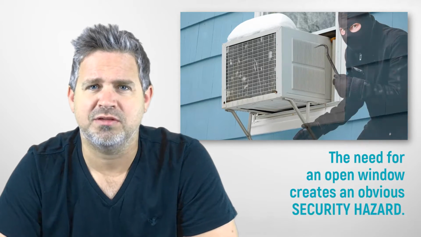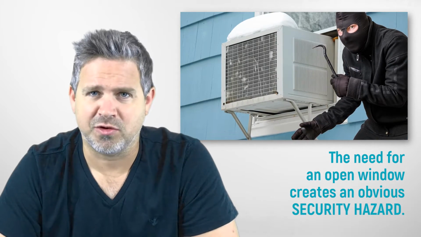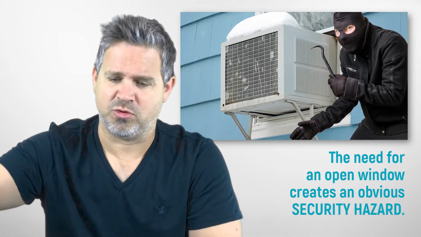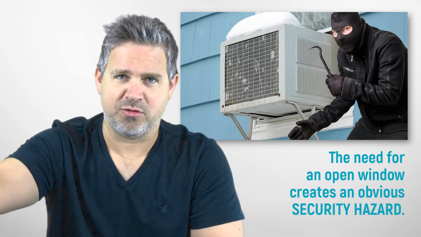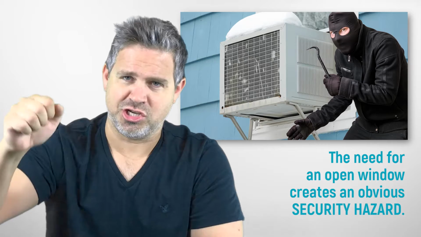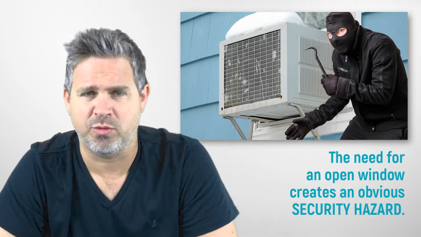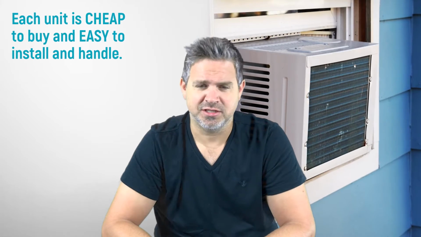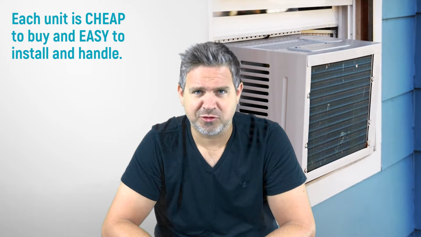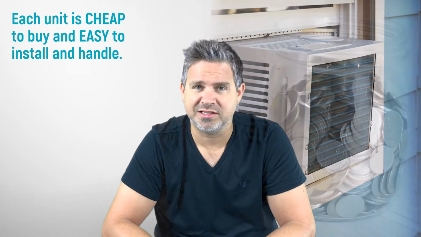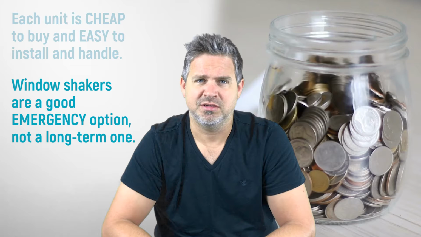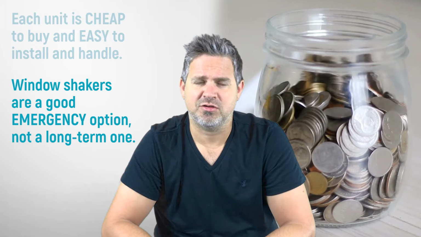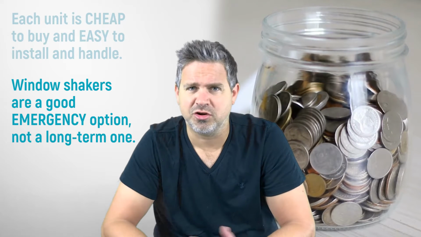They also create a bit of a security hazard. If somebody wants to break into your house, they look around for a window shaker. They know that the window is basically open, so you can take the window shaker out, you can kick out the little thing that's holding the window shaker in. But in a pinch, let's say you absolutely have to get some air conditioning, they're relatively inexpensive. You can probably get them for a few hundred dollars. They don't cost that much, so they're good in a pinch.